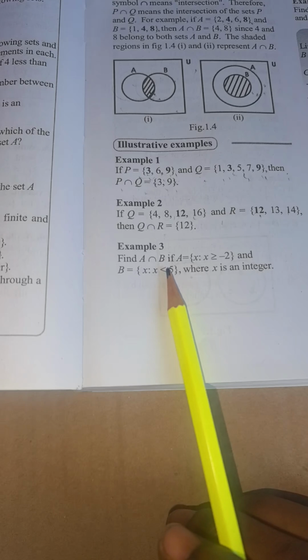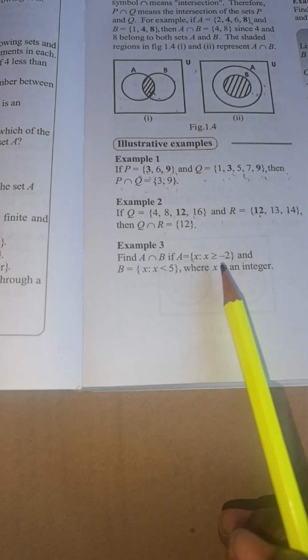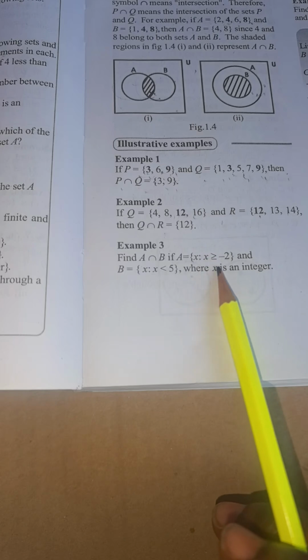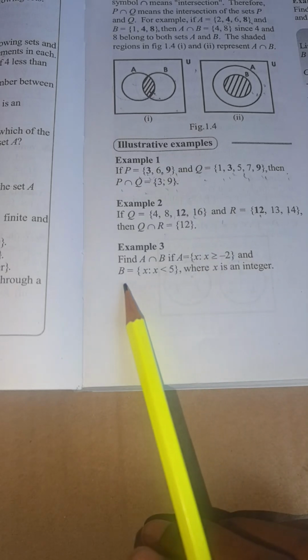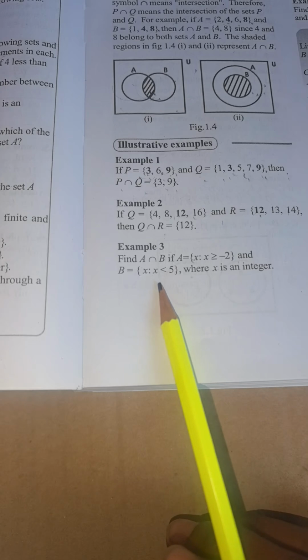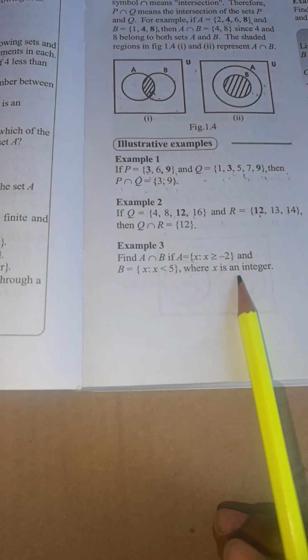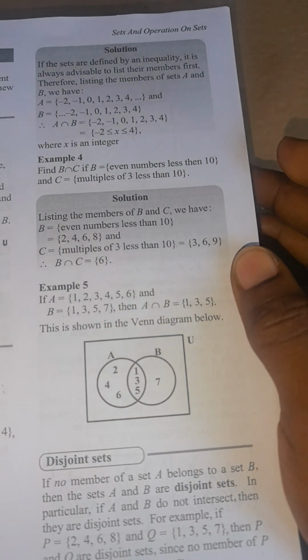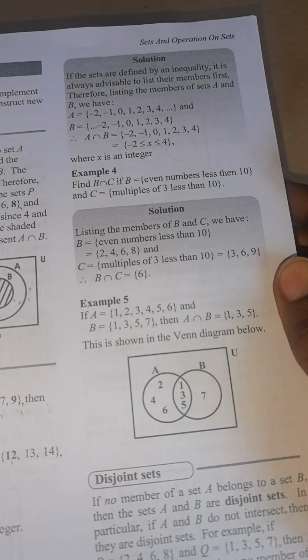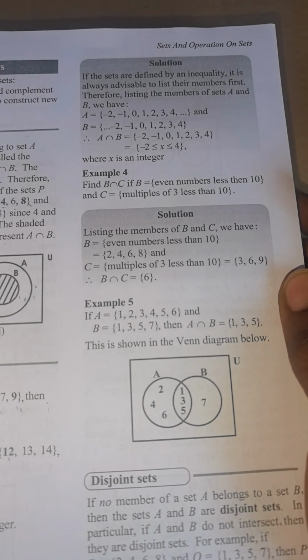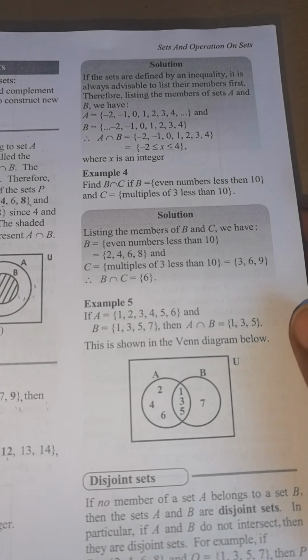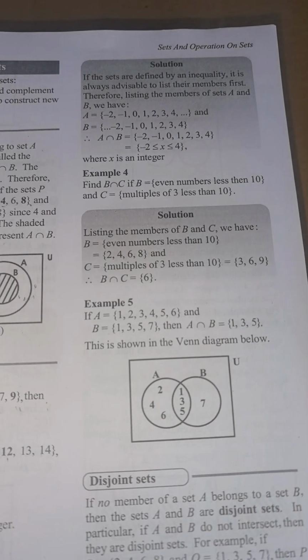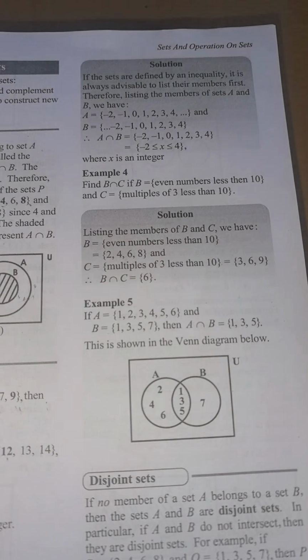Here we have to do calculations. If A has elements such that X is greater than or equal to 2, and then B has elements such that X is less than 5, where X is an integer. Now, here, pay rapt attention. This is where some people may lose focus or may think this is difficult, and then they start to panic. Right. So when we are giving such an example, I told you always make it a point to write things down. Don't assume, don't try to be a magician, conjuring things in your head.